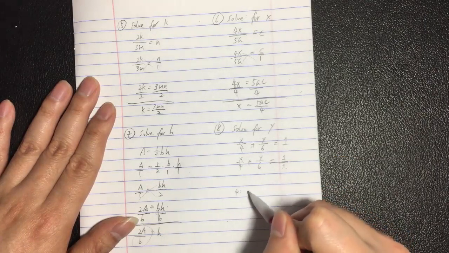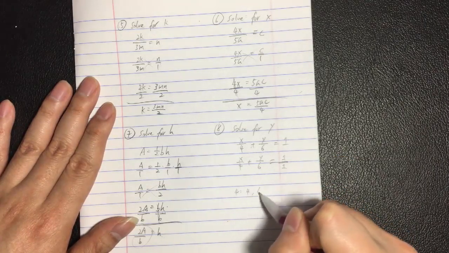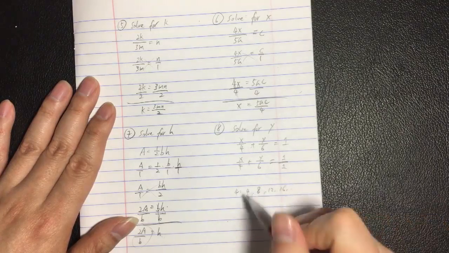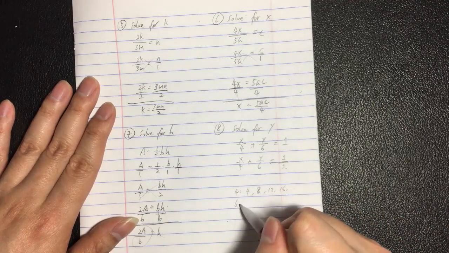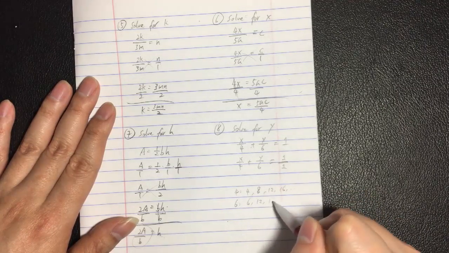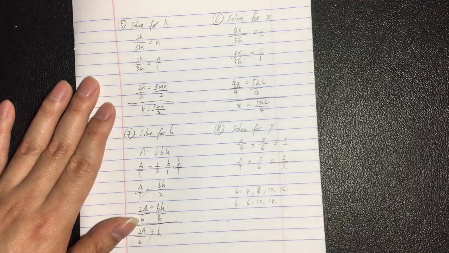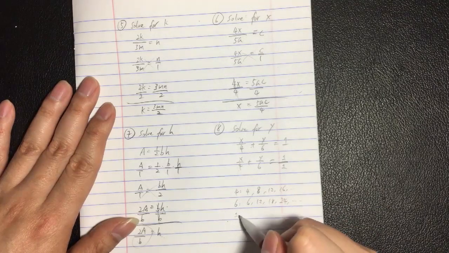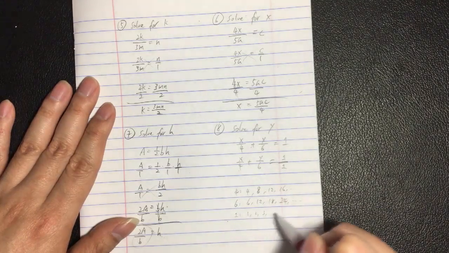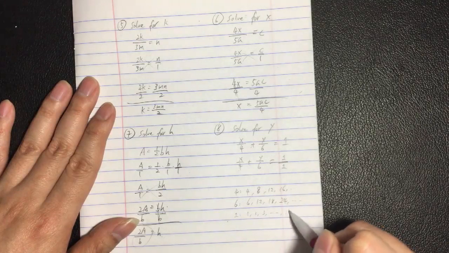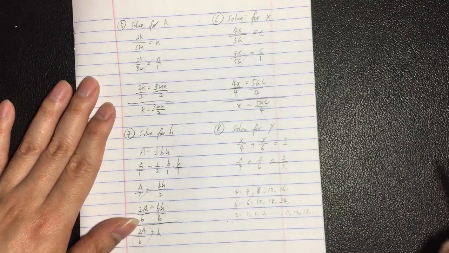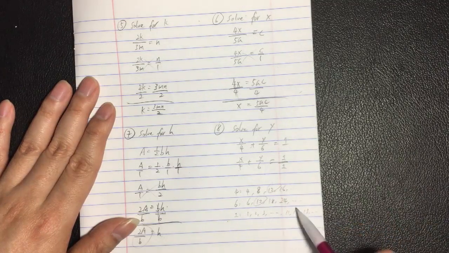Multiples of 4 are 4, 8, 12, 16, and so on. Multiples of 6 are 6, 12, 18, 24, and so on. Multiples of 1 are 1, 2, 3, eventually it will reach 11, 12, 13, and so on. The least common multiple is 12.